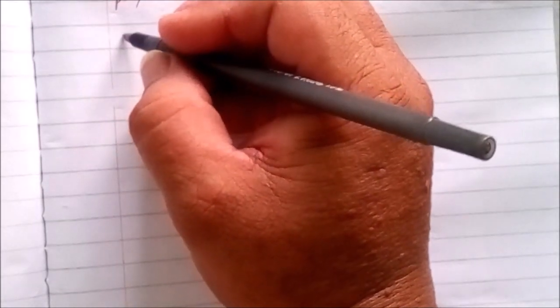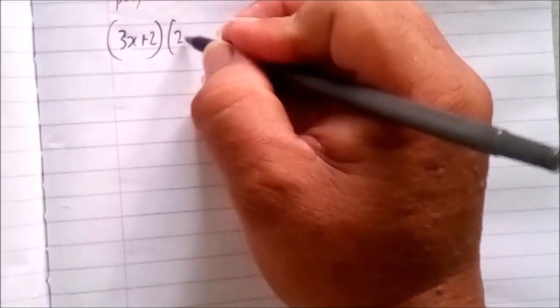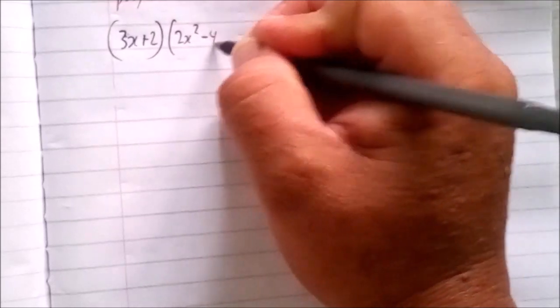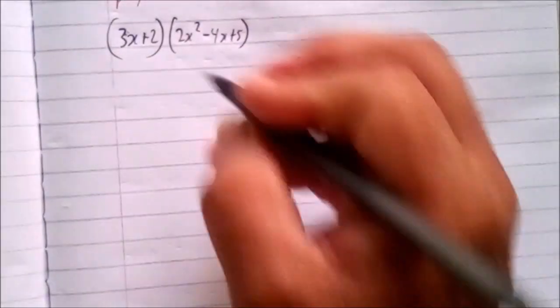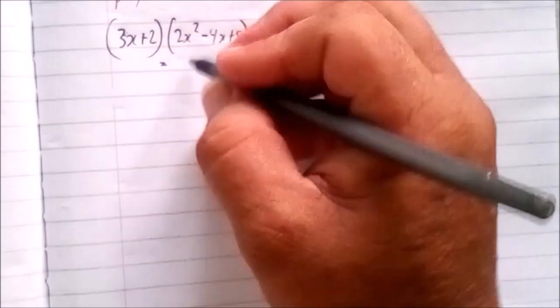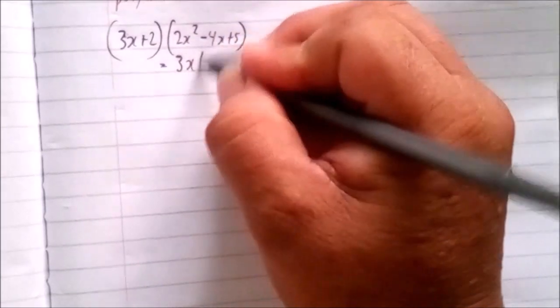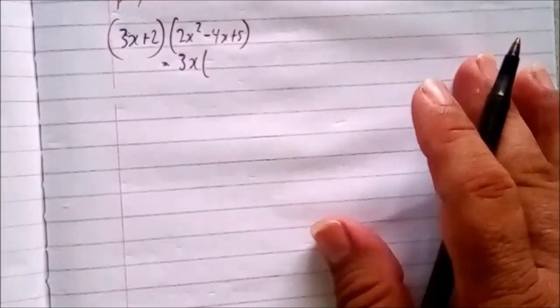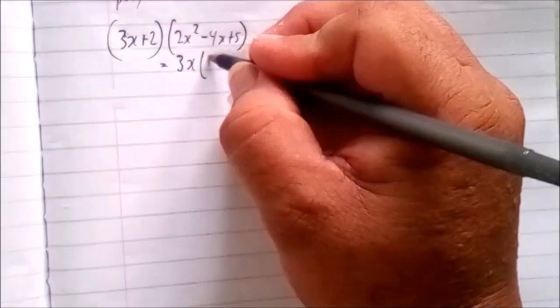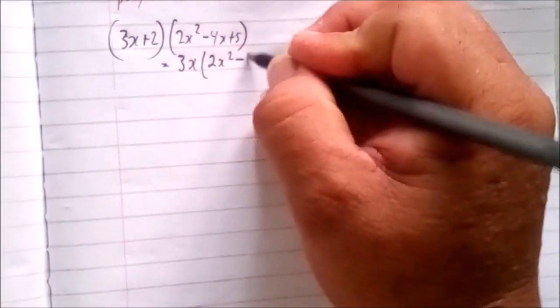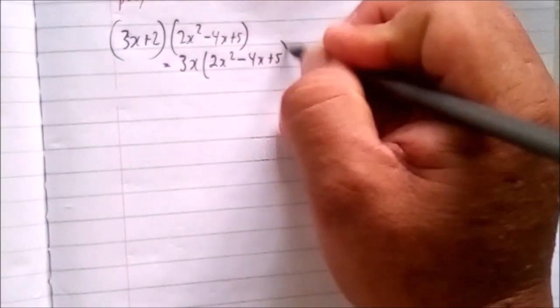We have, you can see, 3x plus 2 times 2x squared minus 4x plus 5. So I'm going to work it out here. I put the first term, 3x times everything in the second bracket. So let me just show you all of the steps. 2x squared minus 4x plus 5. That's what I'm going to do.